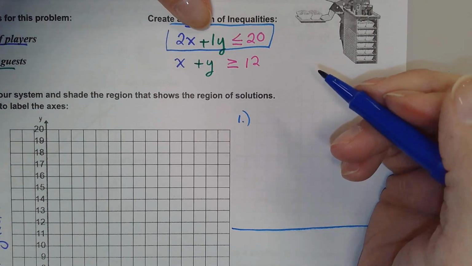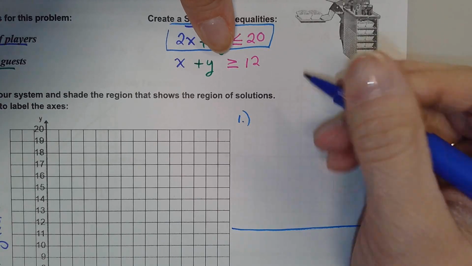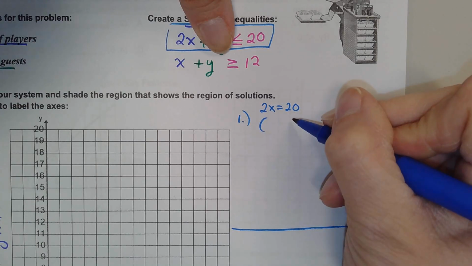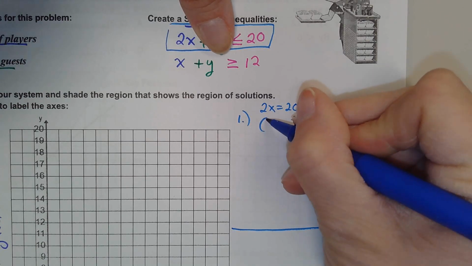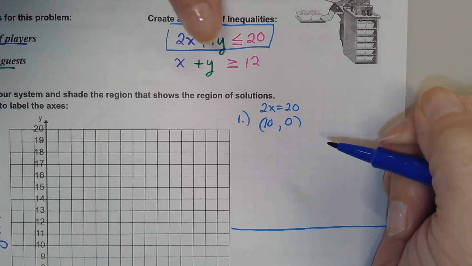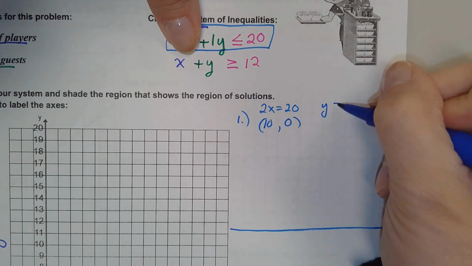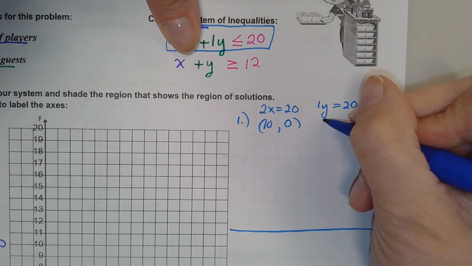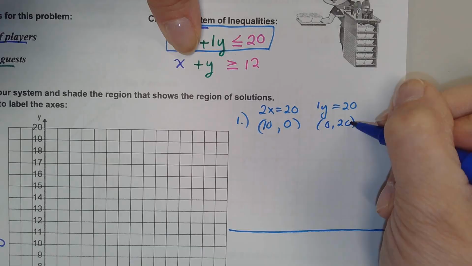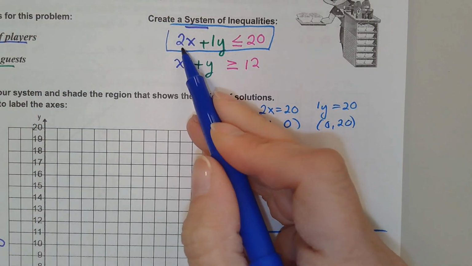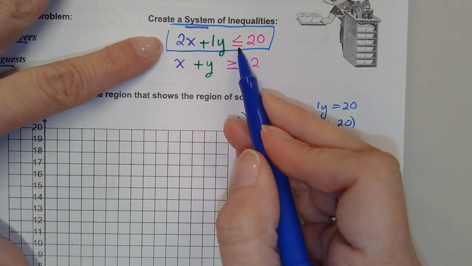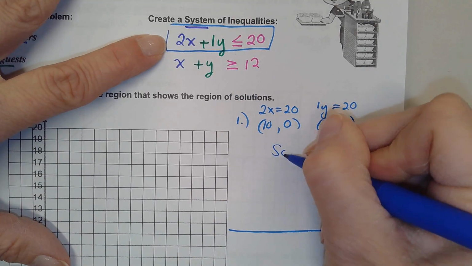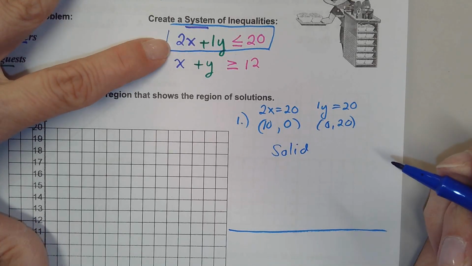This is standard form. So the x-intercept, 2x equals 20. What is the x-intercept? 10, 0. We have y equals 20. If you put the 1 and divide by 1, you still get 20. Does this first inequality use a solid or a dashed line? It's going to use a solid because of the equal sign.